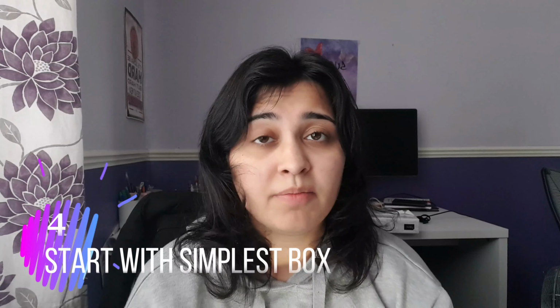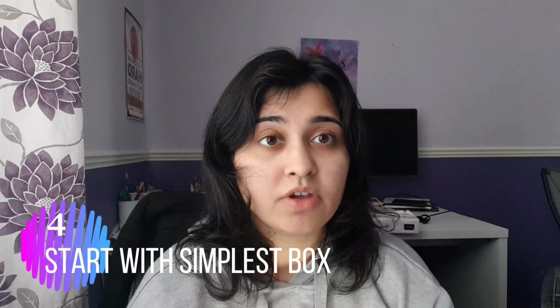The next tip is about starting with the simplest box. So you have a pattern with 4 different boxes, and all of them look really, really complicated. Where do you actually begin? You start by looking at the simplest box, because when you do, you identify the key elements of that box, and in that box there's usually the least number of distractors as well.